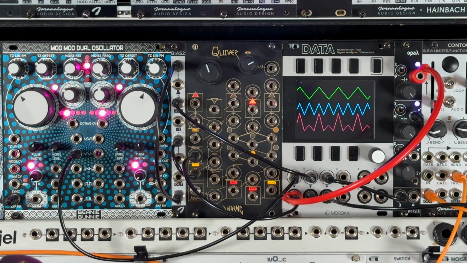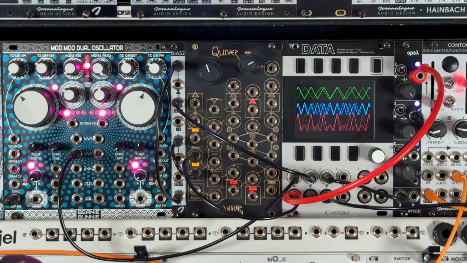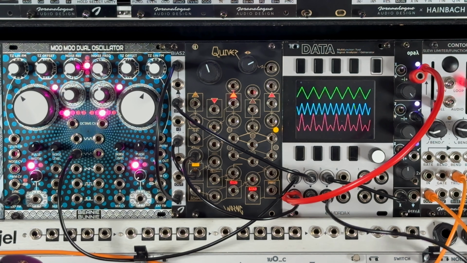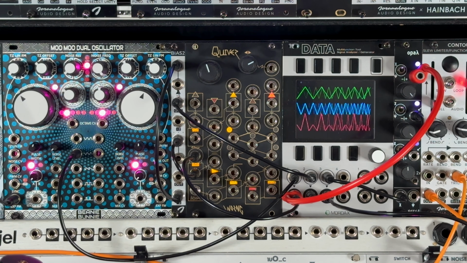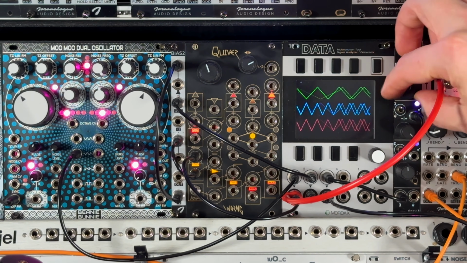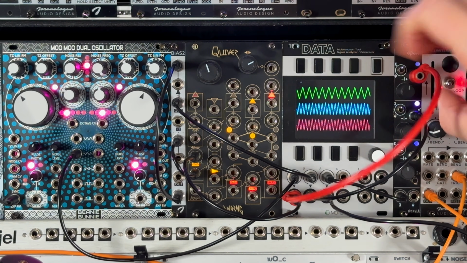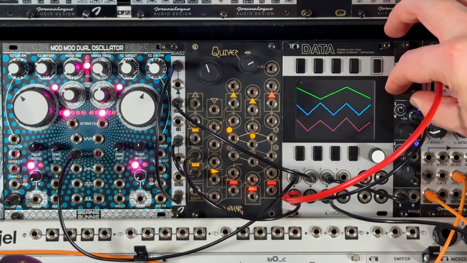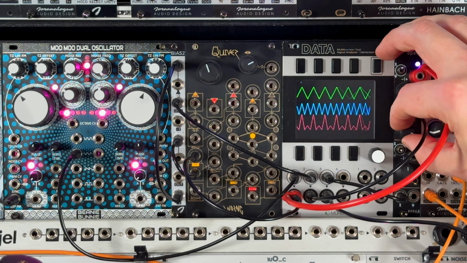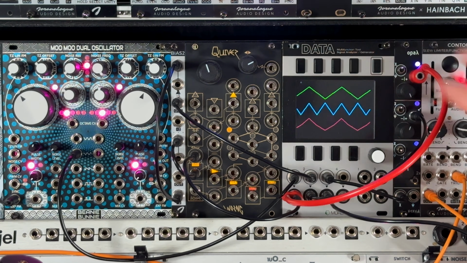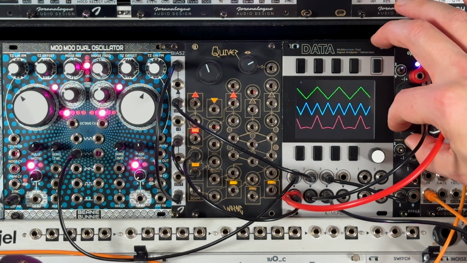Let's patch in a little sequence, and let's just envelope that as well. And we can play with these two. So now the octave-up version is kind of our lead, and we've got a sub-oscillator effectively. And you could of course run these through VCAs and sweep them slowly like this to create these kind of effects.